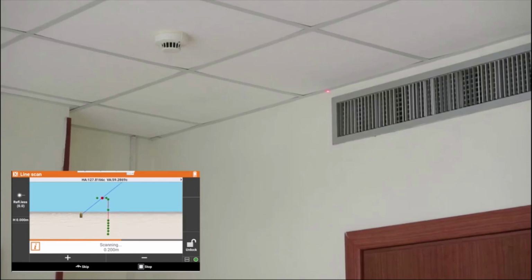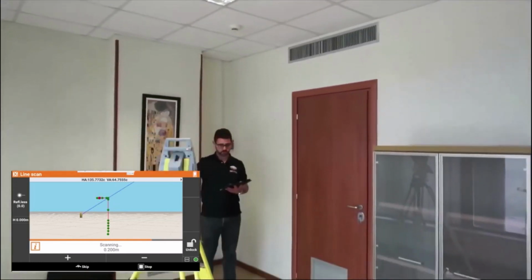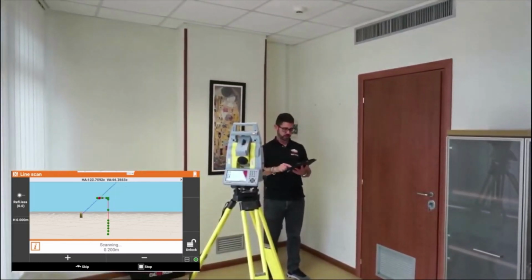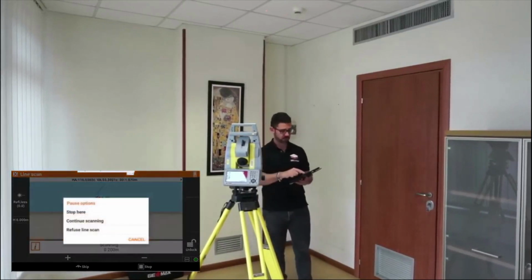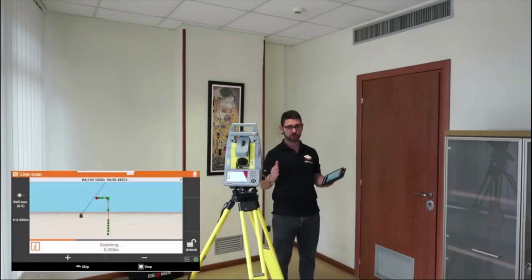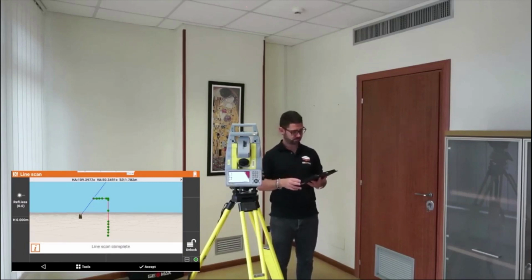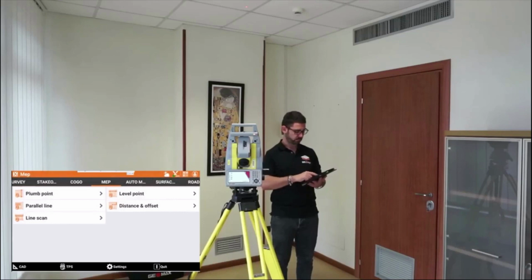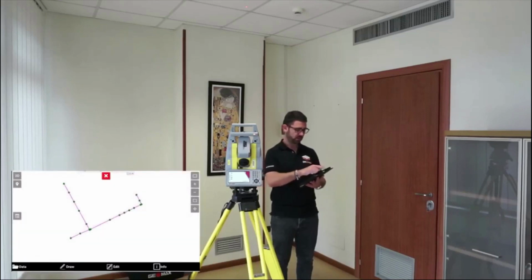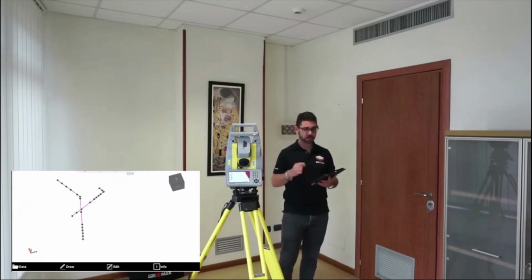and here we have also the vertical section. So we can continue also to draw the entire section for the current room. In case, we can also stop, as we did before: we can stop here, continue scan, or refuse the current live scan. I can select stop, and also in this case the drawing will be directly saved inside my job. Do you want to save the current line? Yes. Do you want to perform a new live scan? No.